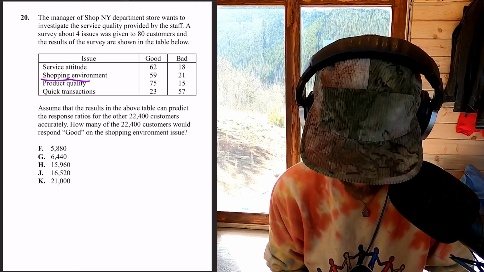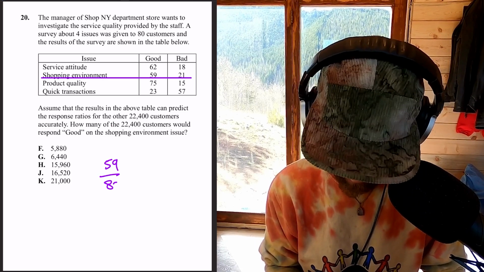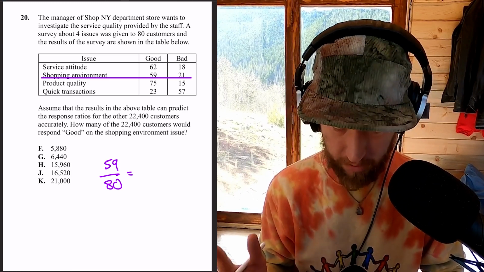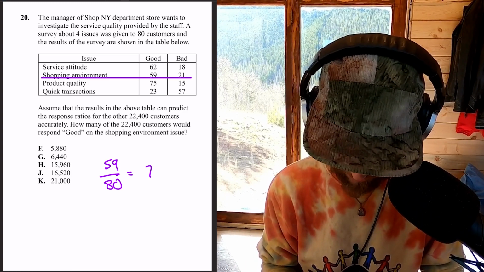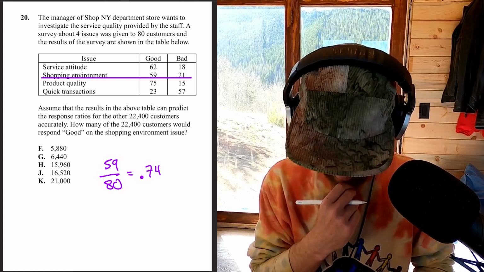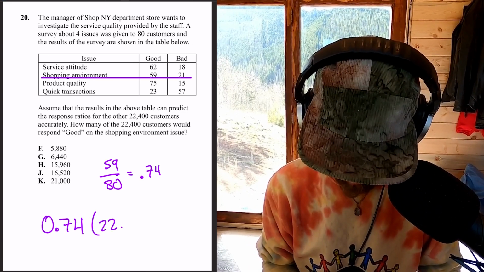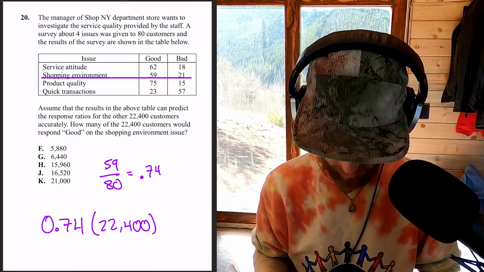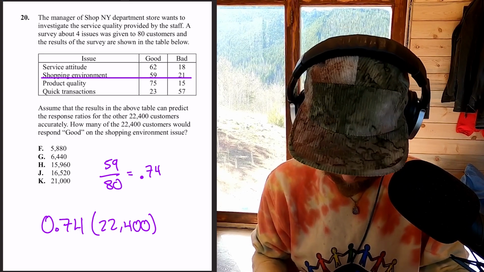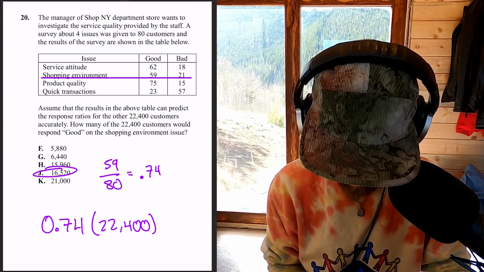In shopping environment issue, I was like, which one are they talking about? Okay, so for shopping environment, we have 59 of the 80 say it's good. Therefore, it's a percentage of about 60 over 80, which is 3/4. So about 75%. My guess is that's like 74% or something. Okay, no calculator again. Now that number multiplied, so 74% of a bigger population of 22,400 is going to be, if you break that down into quarters, about 6,000 per, about 5,500 per. So take one of those off. You should end up at about 17,000, maybe 16,520.